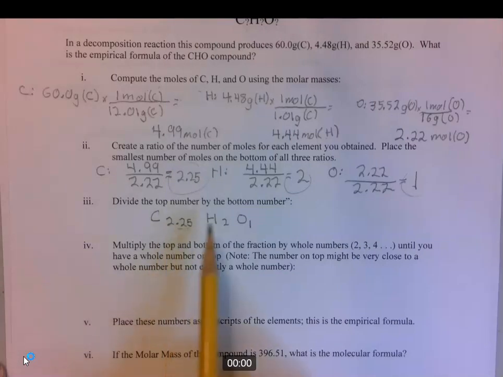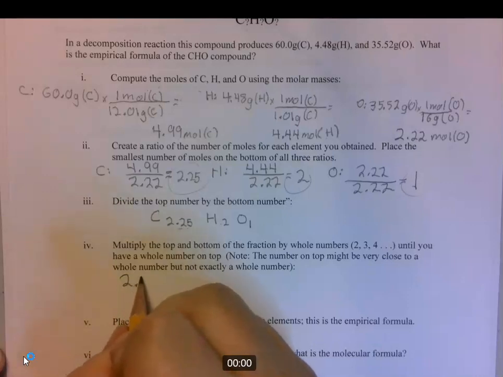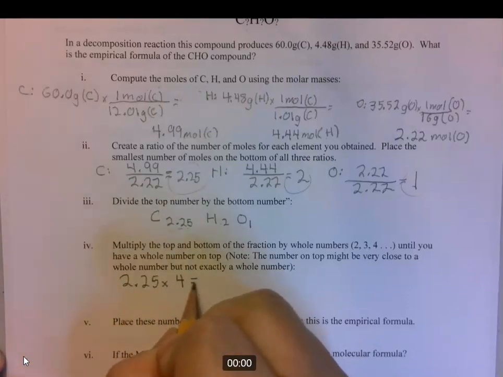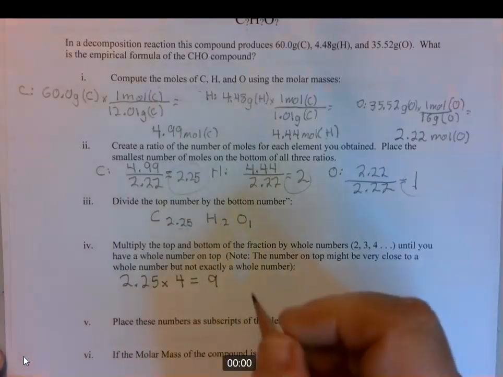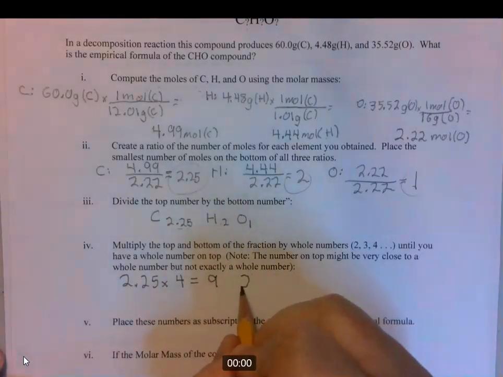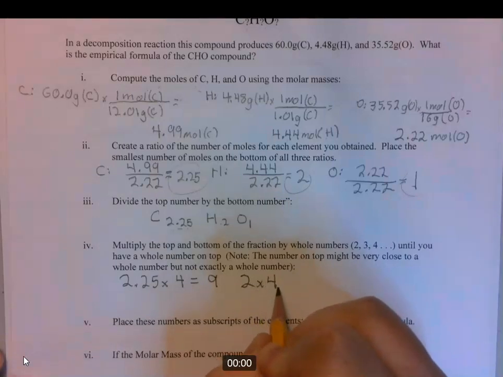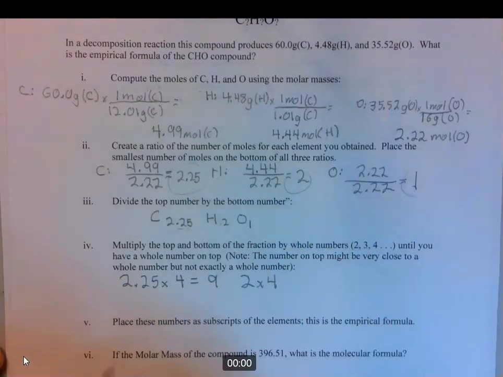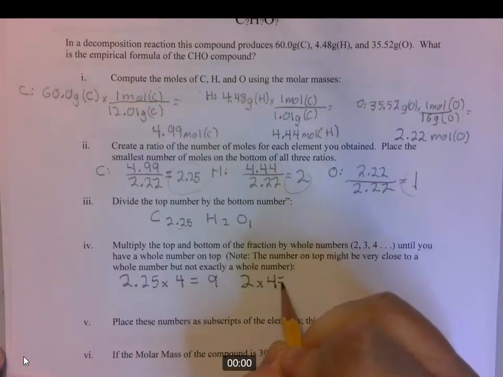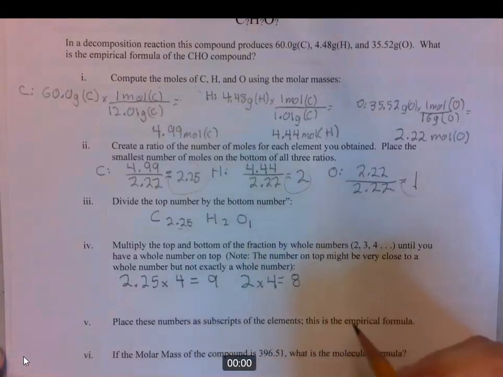So that means that we multiply all of these by 4. We're going to do 2.25 times 4 equals 9 for carbon. 2 times 4, you have to do it to all of them even though these are already whole numbers, equals 8, and that's for hydrogen.